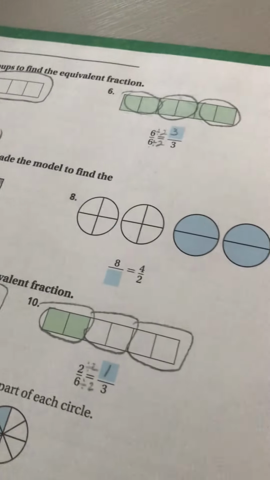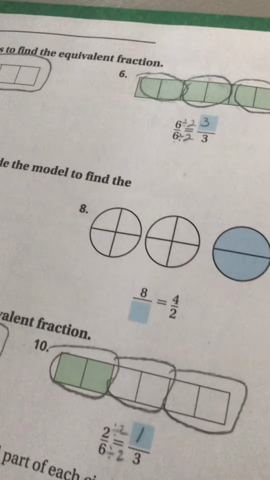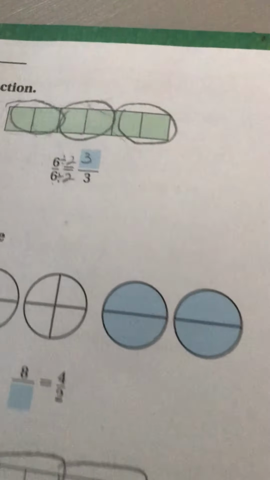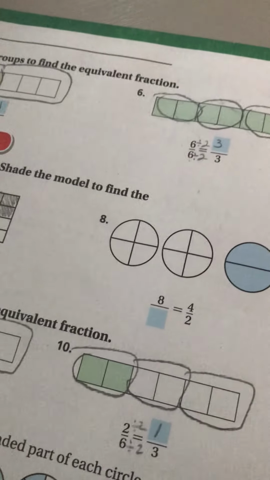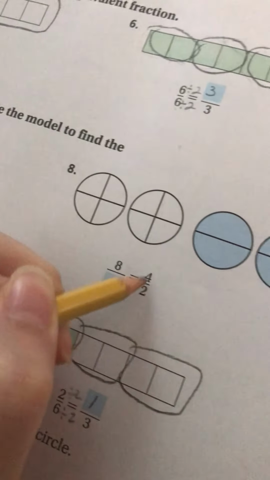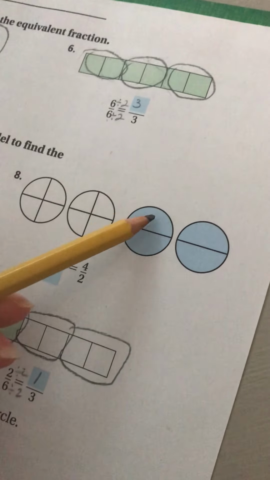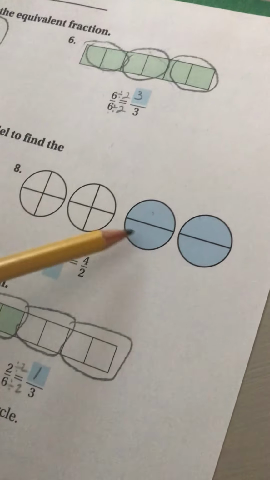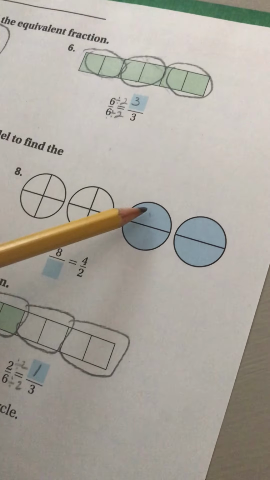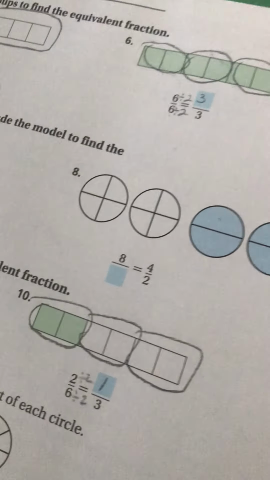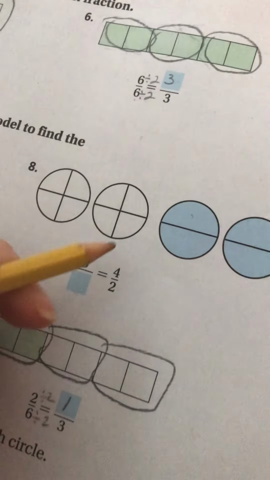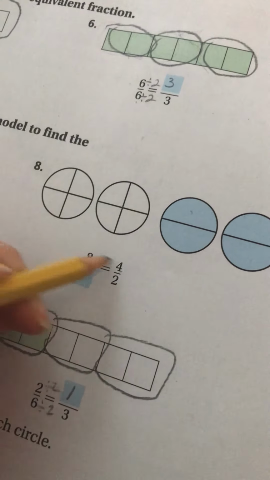Okay. Now this one is the same thing. We have 4 halves over here, finding parts of a whole. So we have 4 total pieces. Each one is halves, right? They're separated into 2. Now for this one, we have 8 total pieces. Now I can go backwards and say, okay, how did I get from 4 to 8?